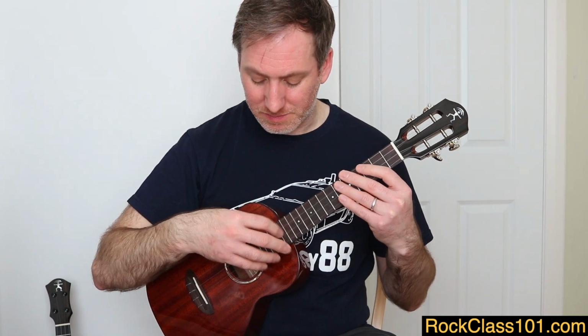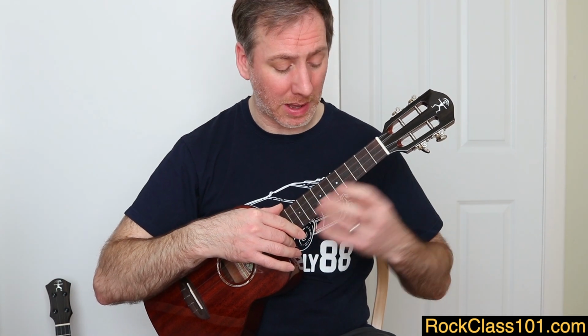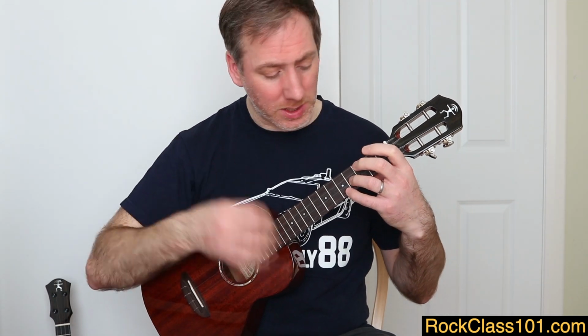For the right hand, it's quite fingerpicky. And the left hand, we are up and down the neck quite a bit playing these melodies. I think that coordination between the right and left hand work is going to be key to getting this piece just flowing smoothly and sounding good at the target tempo.